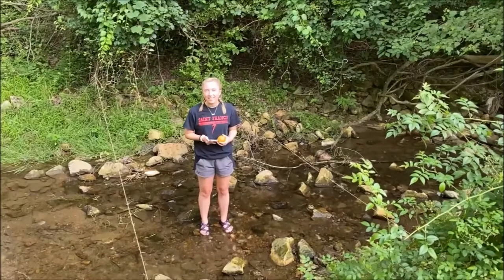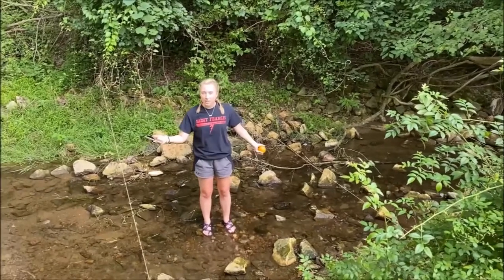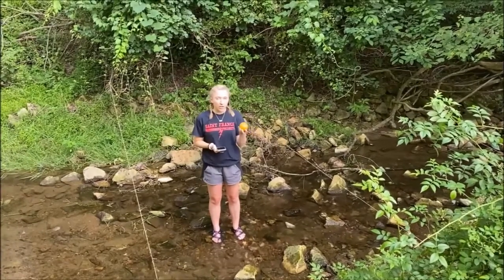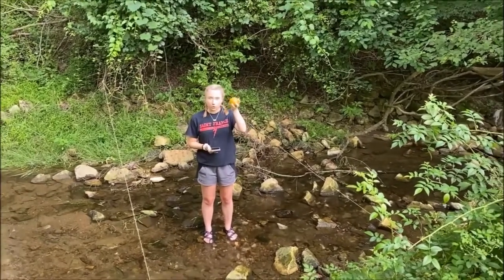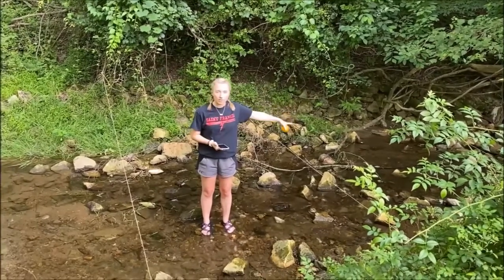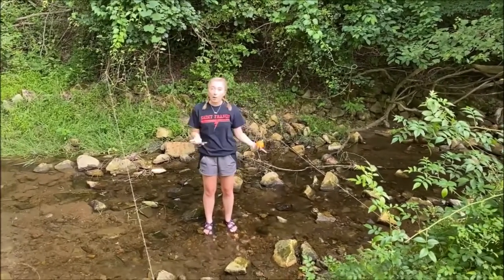So now that our twine is all set up and our area is established, we're going to take our object, like our piece of fruit, I have an orange, and I'm going to let it flow from one side of my twine to the other. And I'm going to time how long it takes.